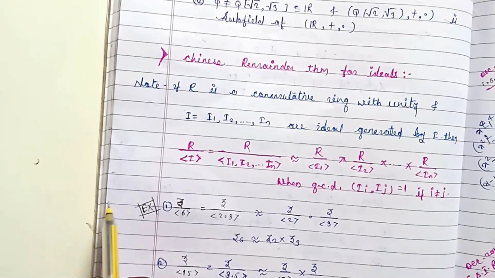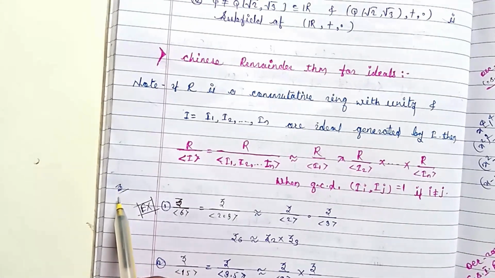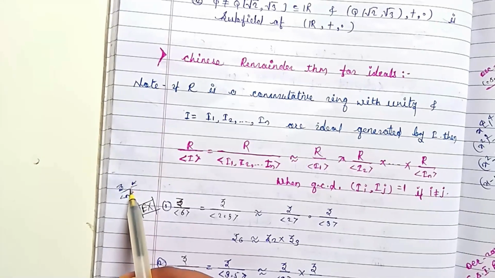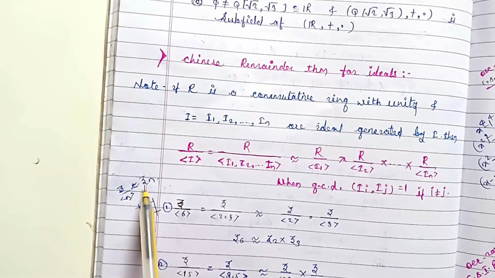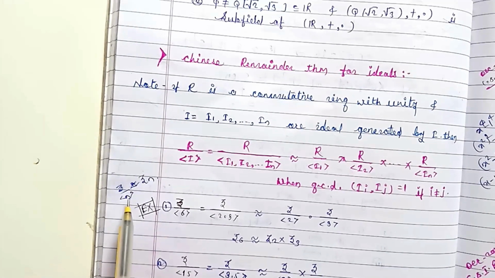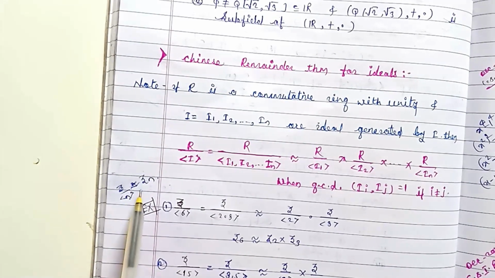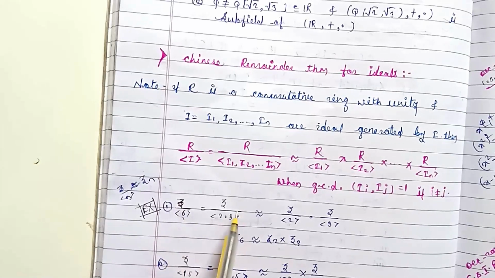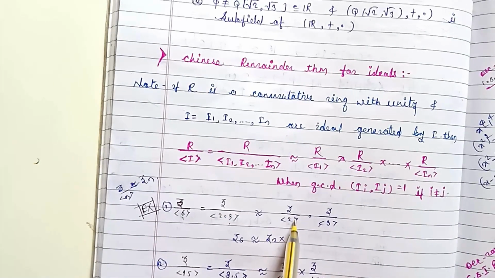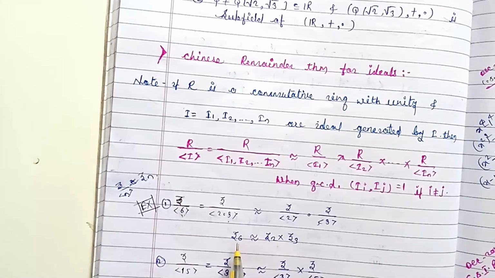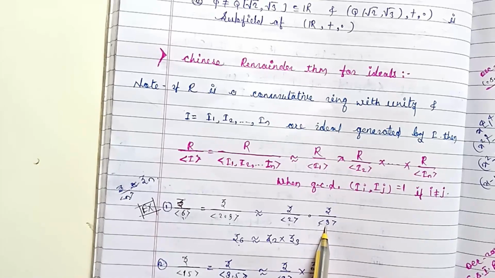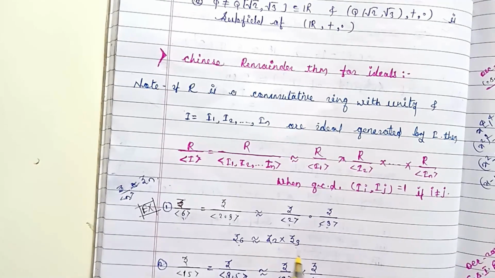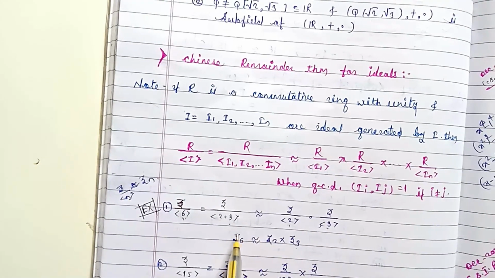So how can we write Z divided by the ideal generated by n? We can write it as isomorphic to Zn. Always remember, Z by the ideal generated by n is isomorphic to Zn. It holds for integers. So Z by the ideal generated by 6 can be written as Z6, Z by the ideal generated by 2 can be written as Z2, and Z by the ideal generated by 3 can be written as Z3.